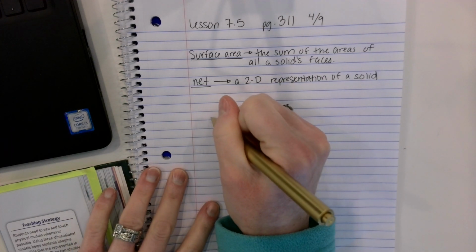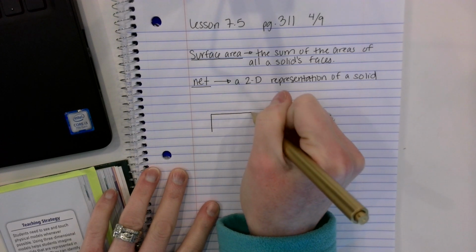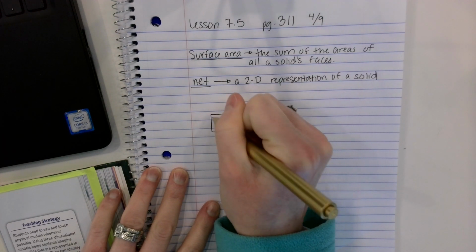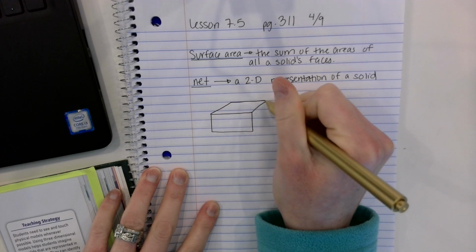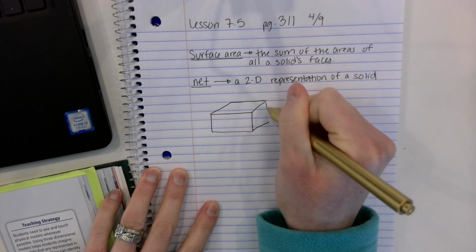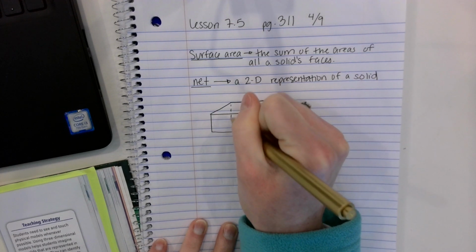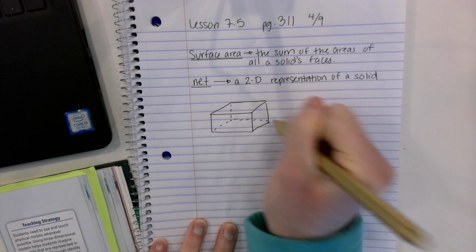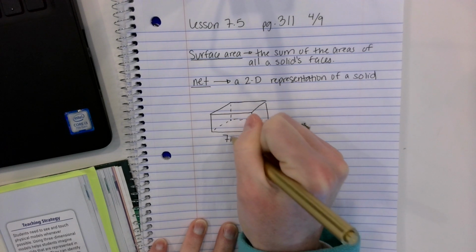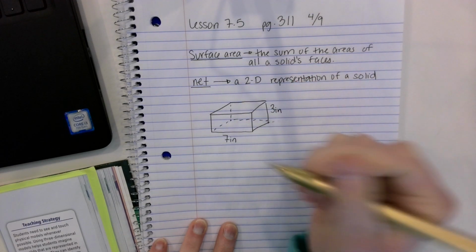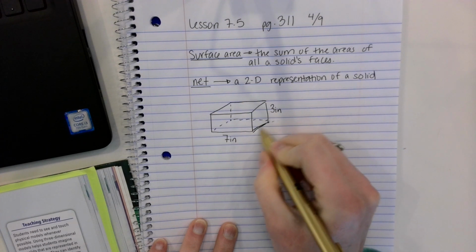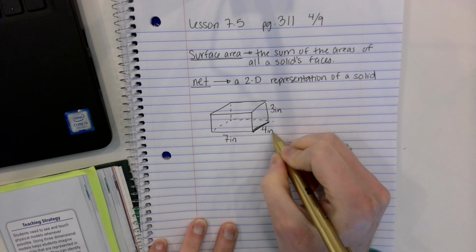Here's a rectangular prism. This is 7 inches, the height here is 3 inches, and then this measurement here is 4 inches.